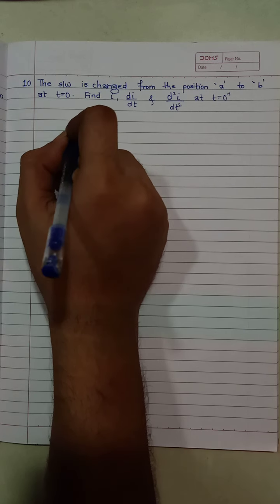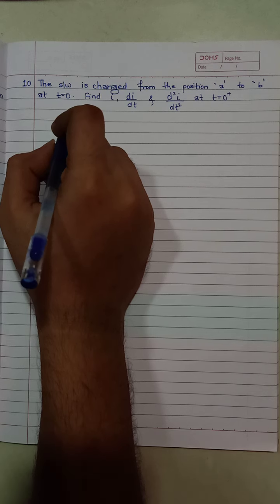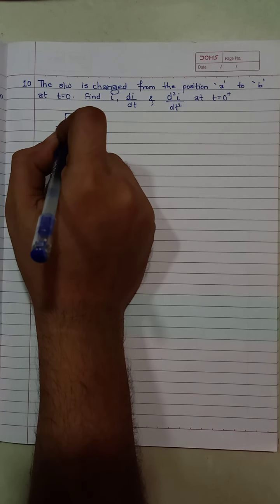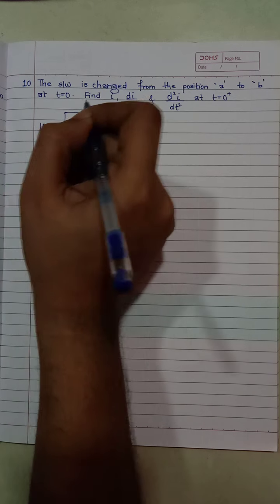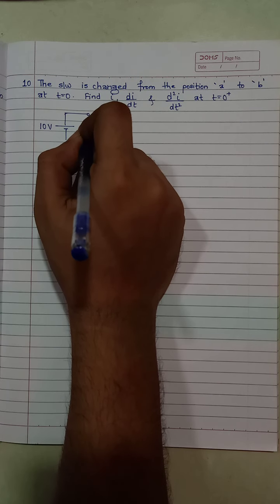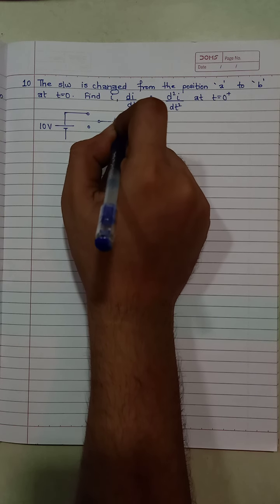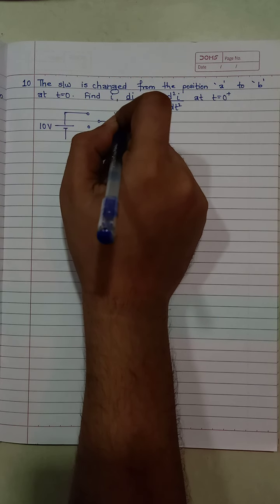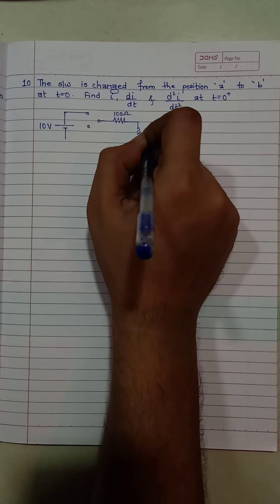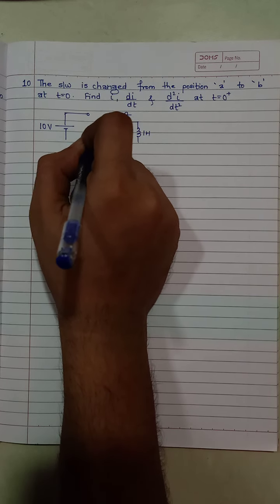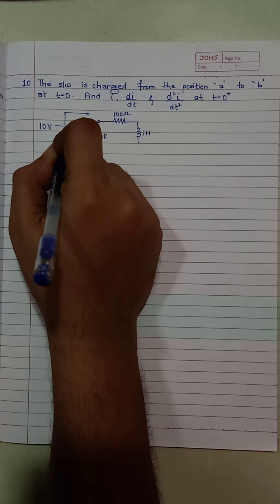The diagram given is 10 volts, 100 ohms, 1 Henry, 1 microfarad.